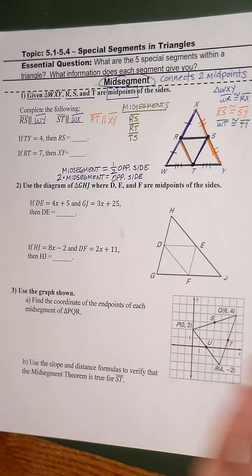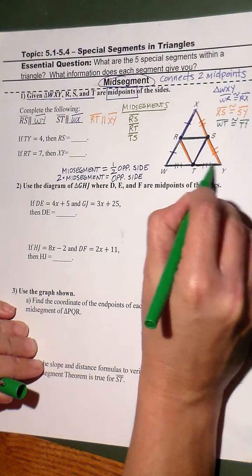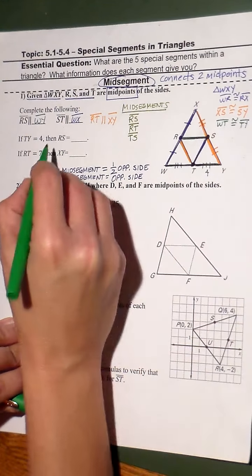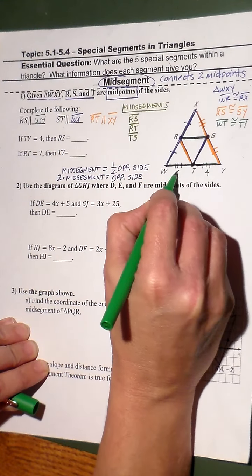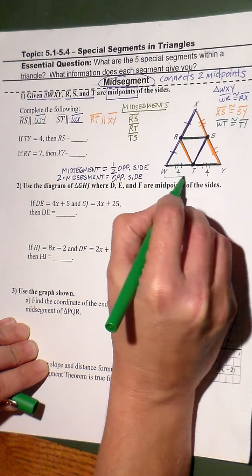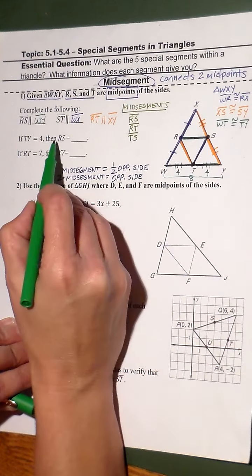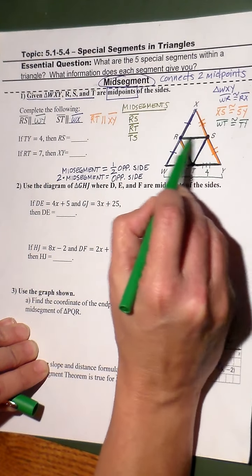So what I'm going to do here is I want TY. Okay? So TY is right here. Now, if TY is 4, what's RS? Well, if TY is 4, that means WT is 4, right? Which means that this whole side is 8. And what's the relationship between the opposite side and its midsegment?